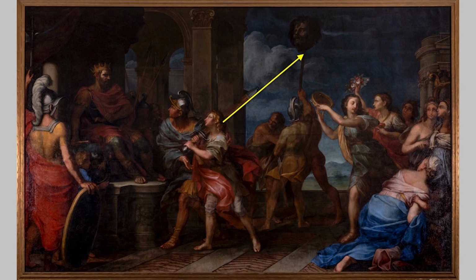But then we notice these three who are holding up the head. But even though there are three of them, they seem to be struggling to hold the head. This reminds us of how heavy the giant's head must be, and how amazing it is that this boy could kill him. Artists sometimes use geometrical shapes to emphasize things in a painting.